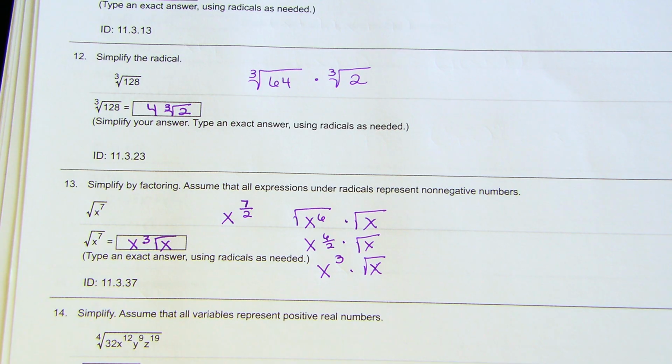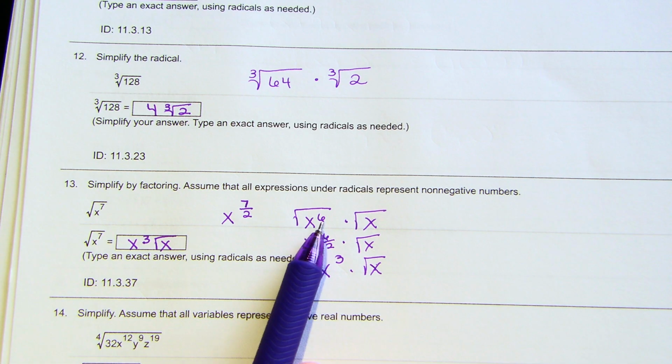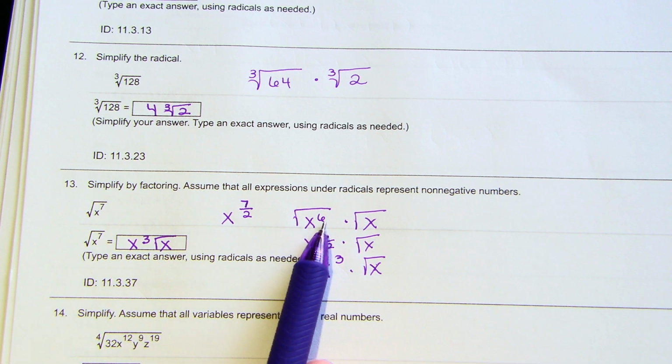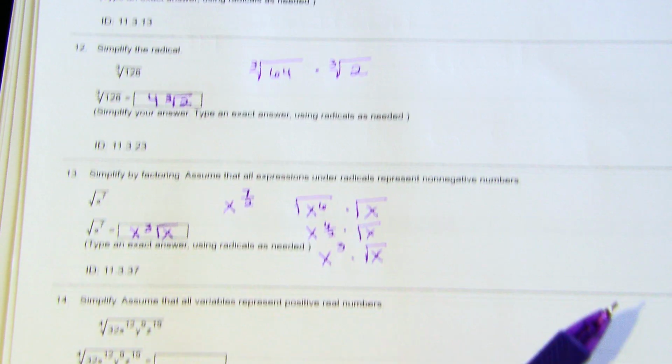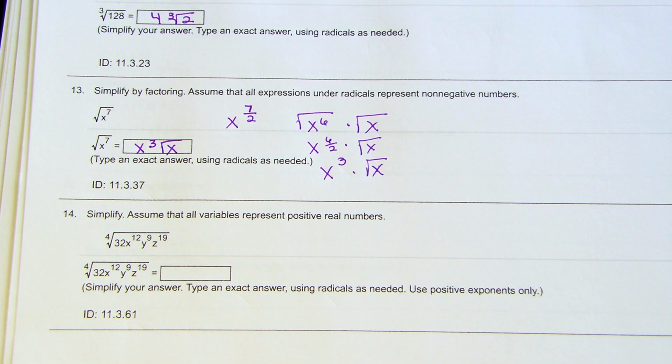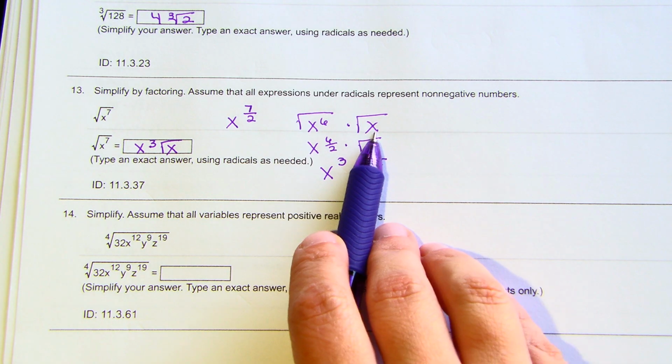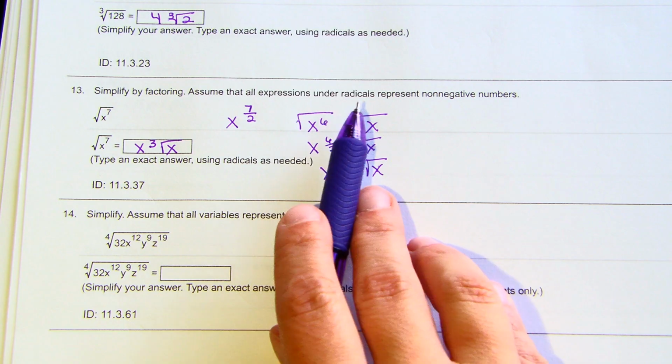If it was a cube root, I would want something that's divisible by 3. If it's a fourth root, I'm hoping for something that's divisible by 4. I mean, that's how this is going to work. And we get to see a fourth root on the next example. So really, we can think about these all individually. And if it helps you to split them up so that you have a number radical and a variable radical and another variable radical, then do that. Whatever is going to work best for you.